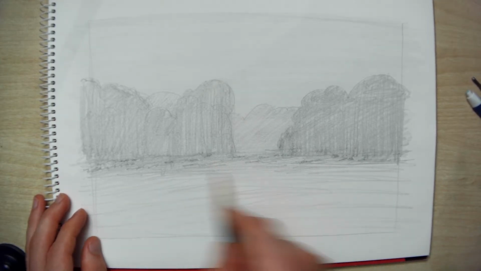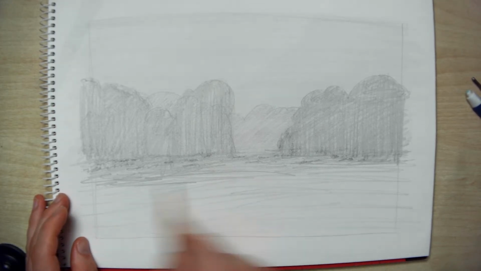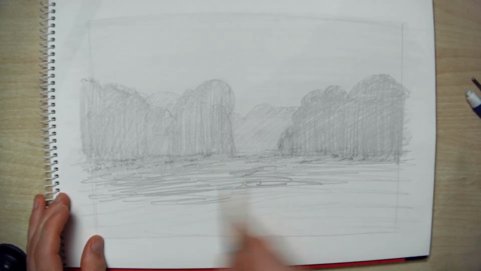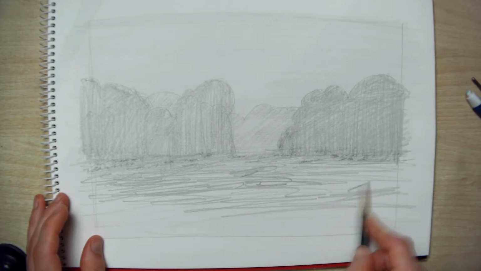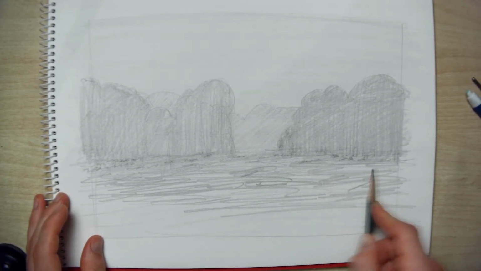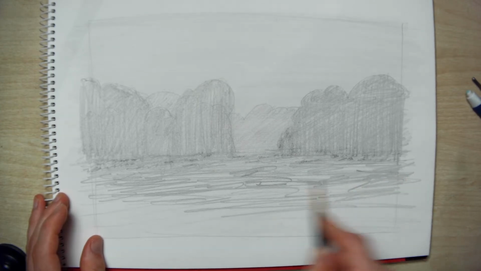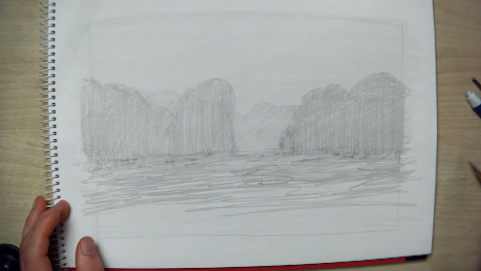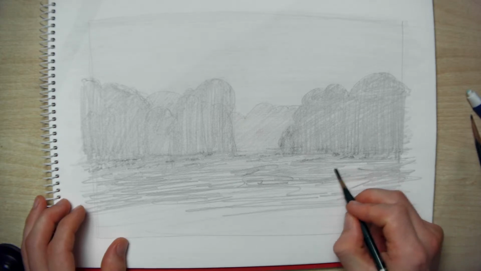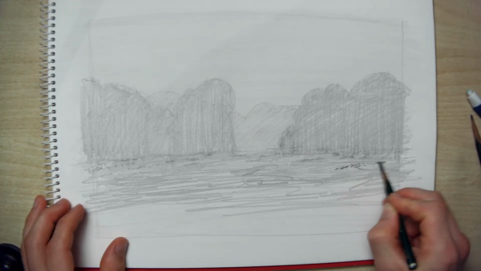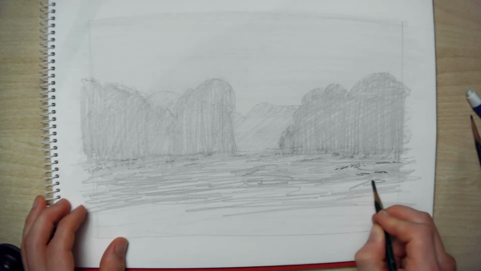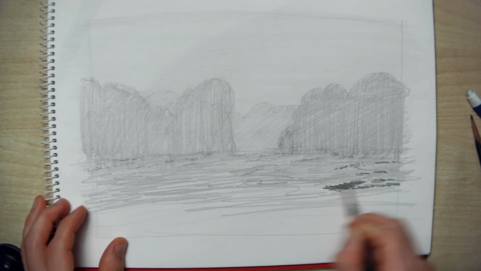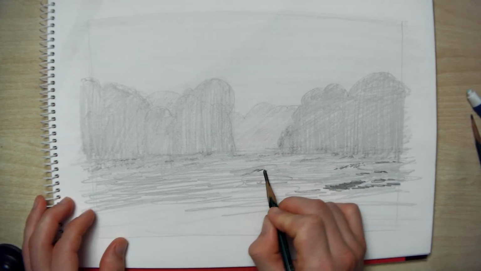Okay, let me extend the ground into the midground right here. Like this, and then change to the 3B pencil and go in, filling in those gaps, giving this detail to the ground.